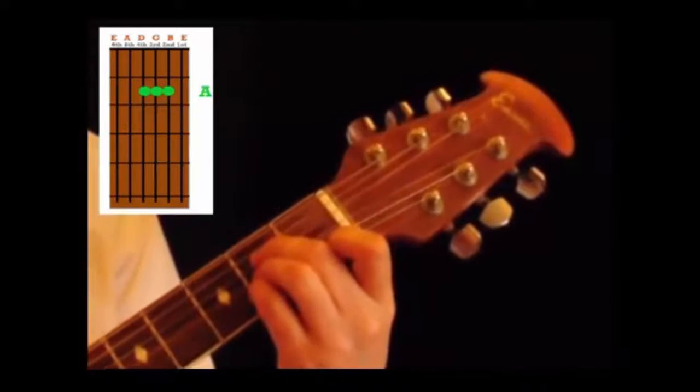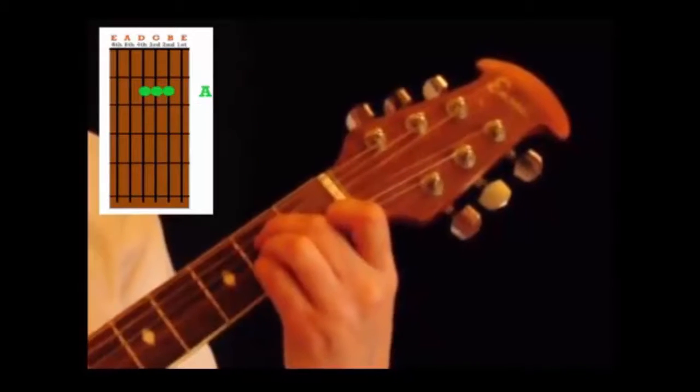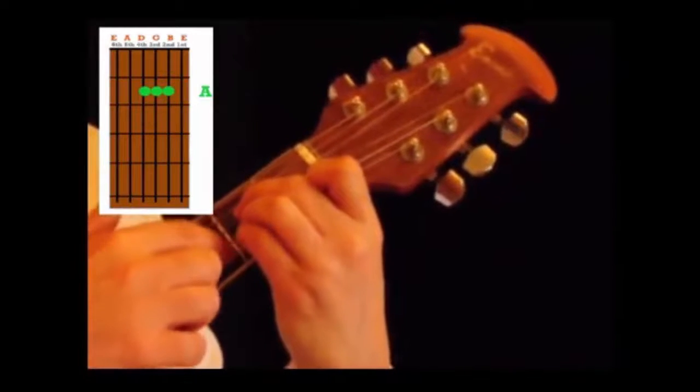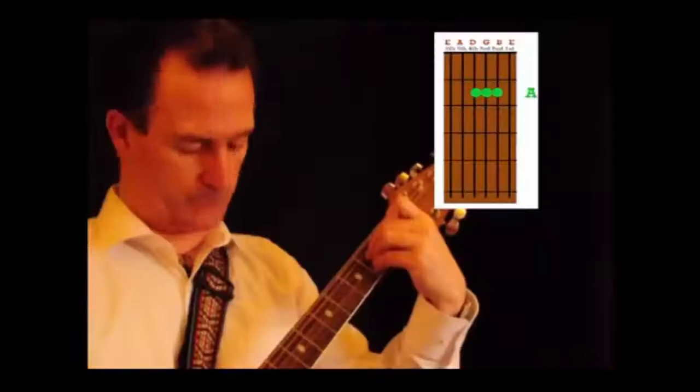What we're going to have to do is learn to press quite hard on these strings. So what happens is, if you can see, the sound and the note generates from this part on the fret bar.